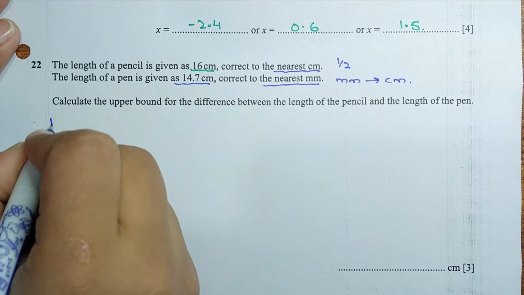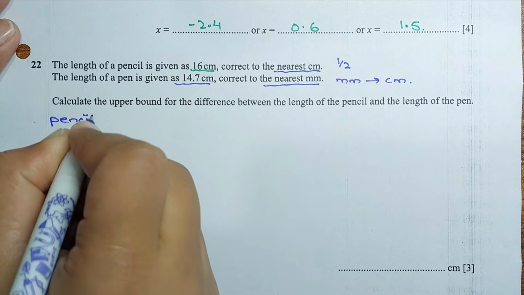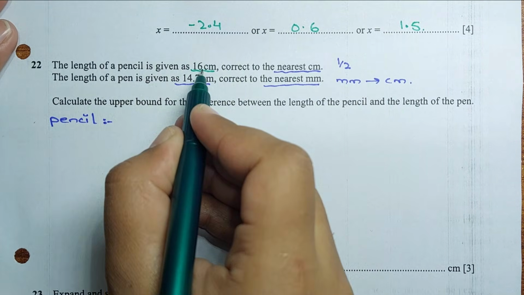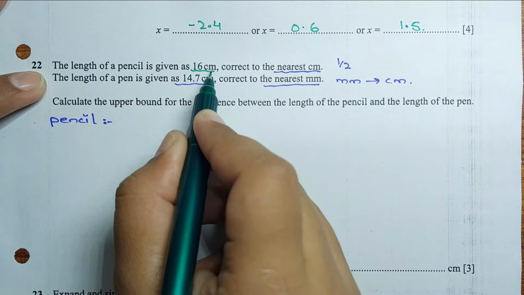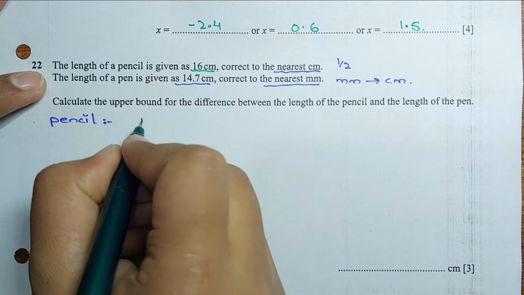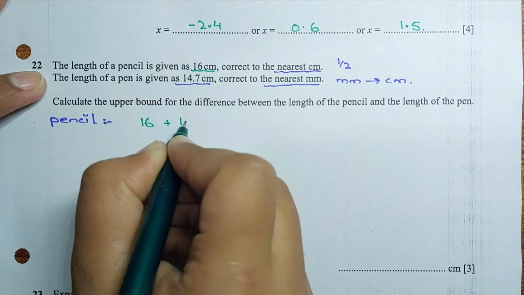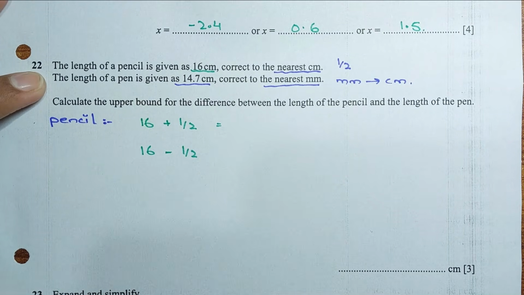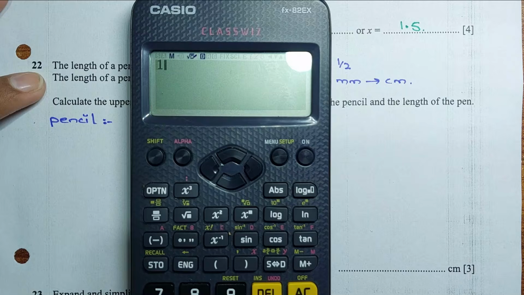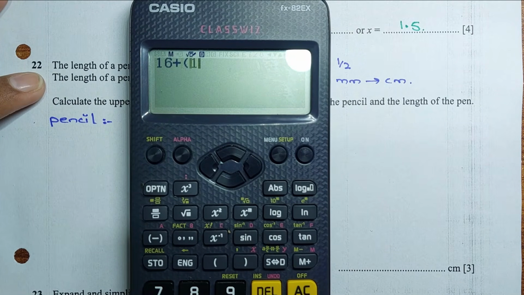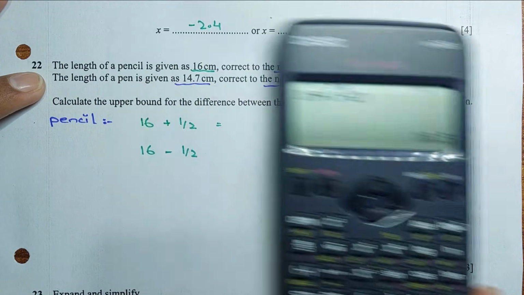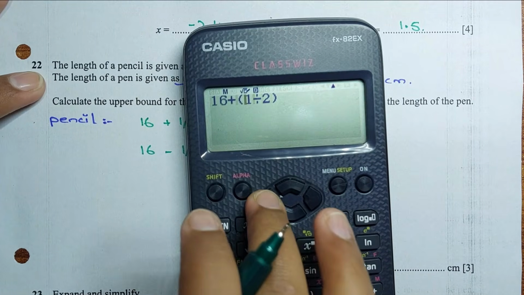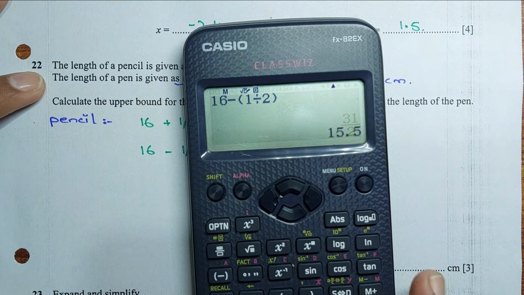So first we are working with the pencil. The length of the pencil is given as 16 centimeters, correct to the nearest centimeter. So to 16 we have to add 1 by 2, and from 16 we have to subtract 1 by 2, right? 16 plus 1 by 2 is 16.5, and 16 minus 1 by 2 is 15.5.